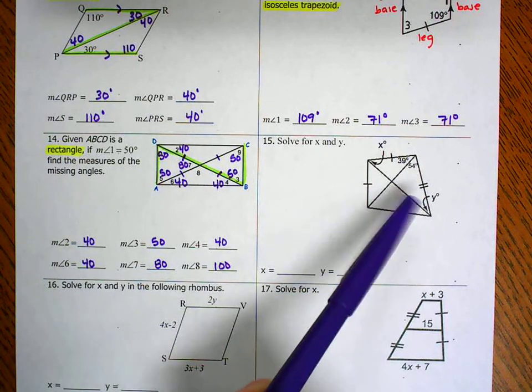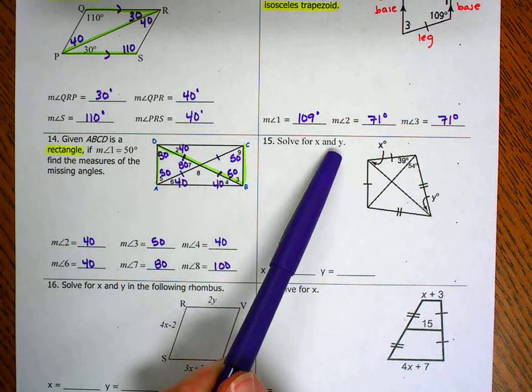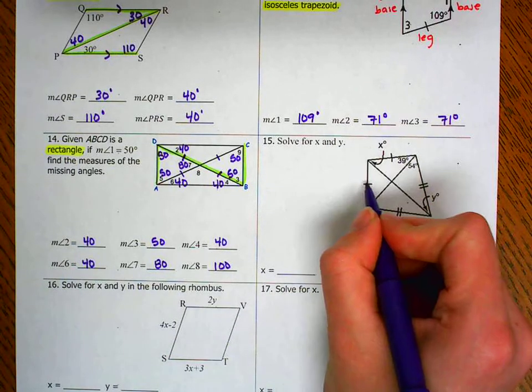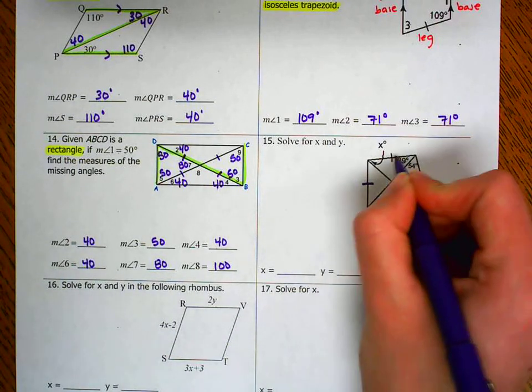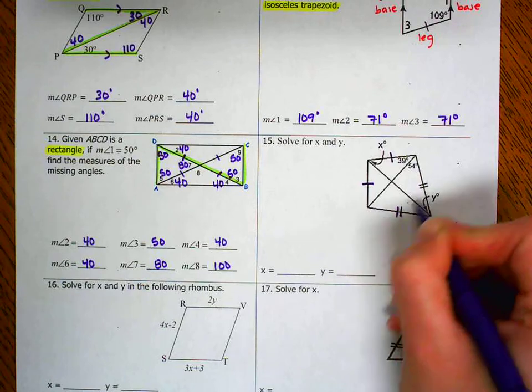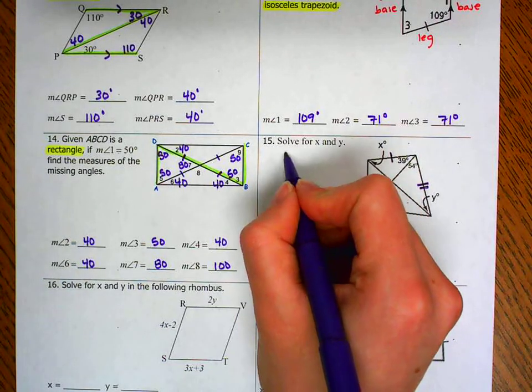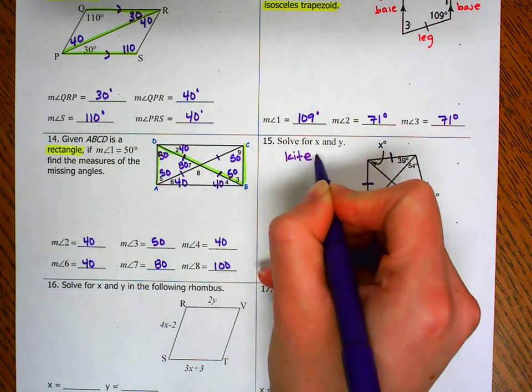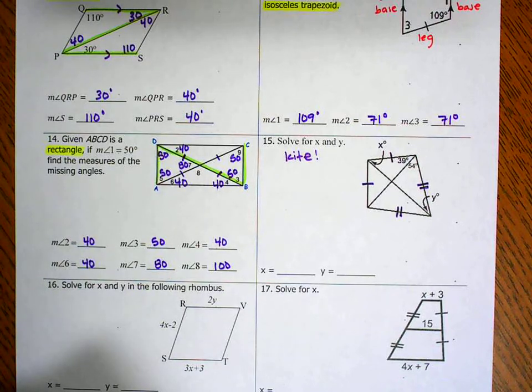Okay, on to number 15. Solve for x and y. Well, let's look at the picture first and determine. We know this has to be a kite because a kite by definition has two pairs of consecutive congruent sides. So I know that this has to be a kite. Okay. Let's think about what we know about a kite.